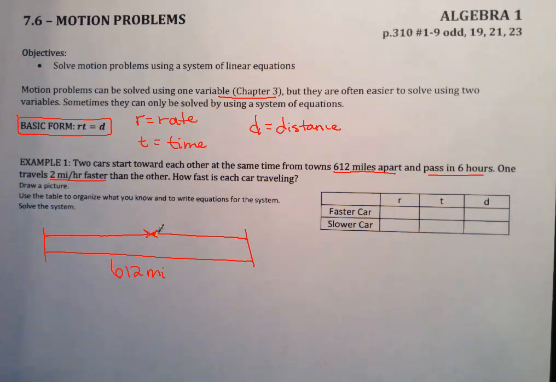Yes, we did this in chapter 3, but we weren't able to use systems. That's why we're going through it today, because now we can set them up a little differently. Do we know anything about these two cars? One's going faster. Okay, so we have a faster car and a slower car.